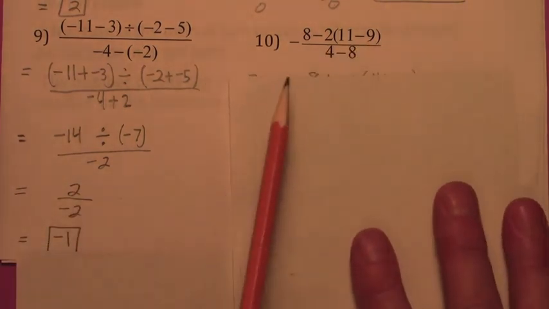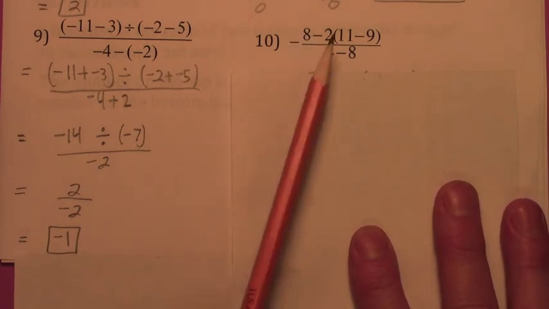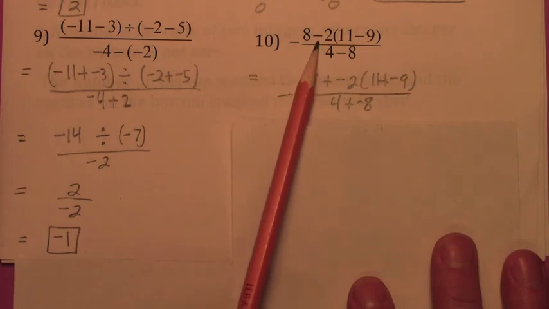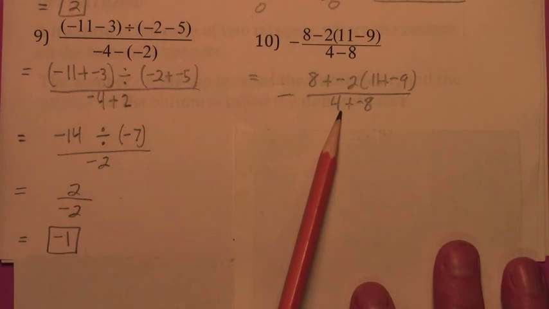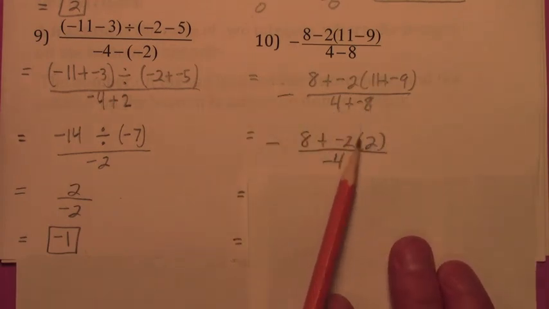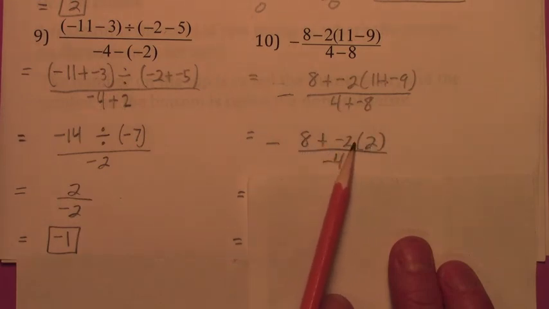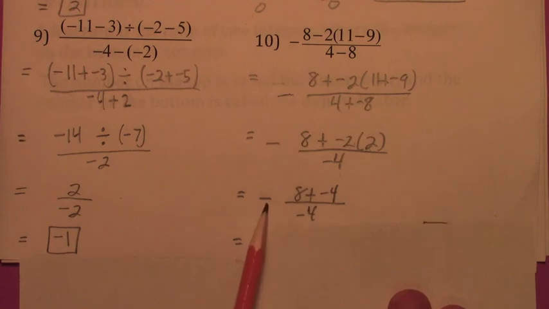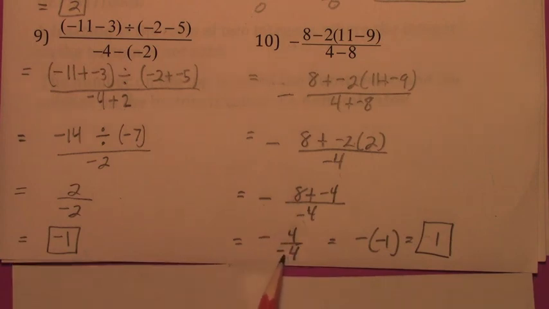Okay, last one. See this negative out front? We're just going to not worry about that for now. Just don't drop it. The rest we're going to change to additive form. This becomes plus a negative 2, 11 plus negative 9 over 4 plus negative 8. The bottom, or denominator, becomes negative 4. Inside these parentheses, we get a 2. So on the numerator now, you get 8 plus negative 2 times 2. You do the multiplication first. So remember, it's the opposite of 8 plus negative 4 over negative 4. So you get the opposite of 4 over negative 4. 4 over negative 4 is negative 1. What's the opposite of negative 1?